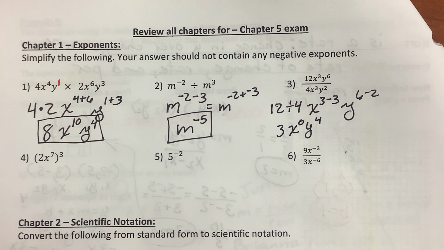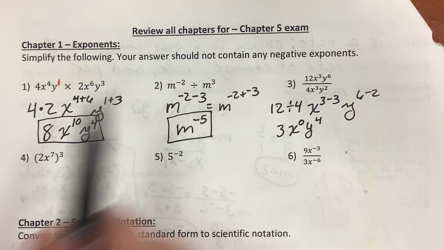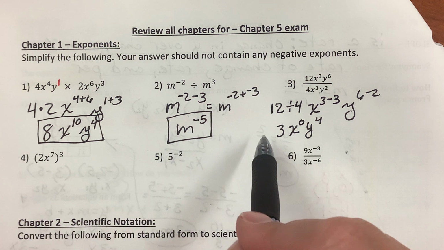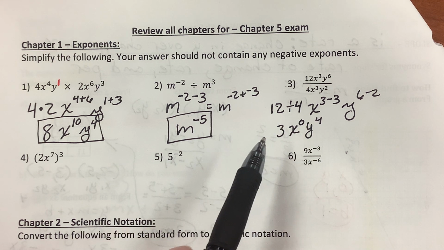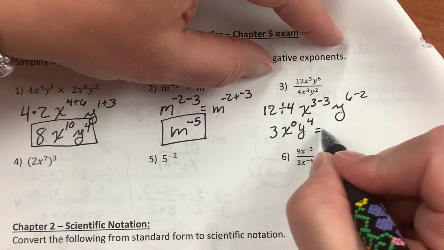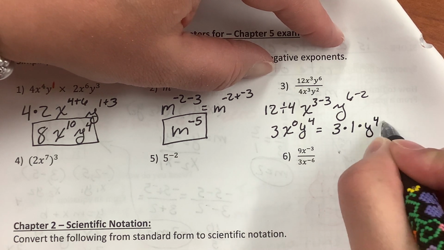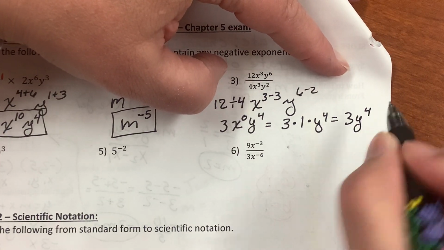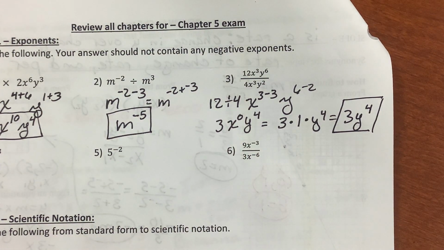Now, it depends on what the directions say. These directions say your answer should not contain any negative exponents. And that means I have to go back and fix this one. But this doesn't have any negative exponents, but it does have a 0 exponent. And any number to the 0 power is 1. So what this is really saying is 3 times 1 times y to the 4th power. Well, 3 times 1 is 3 times y to the 4th power. And that's my answer.